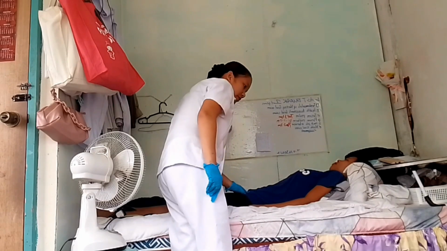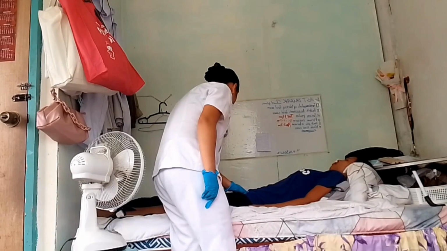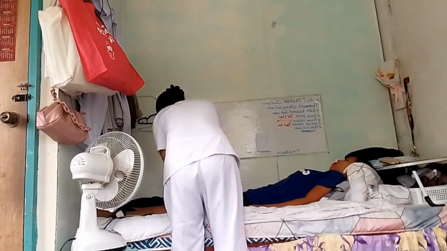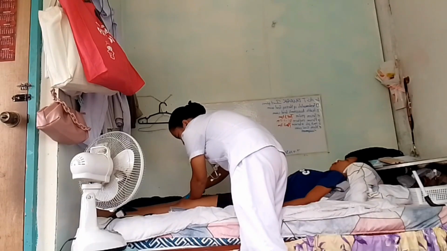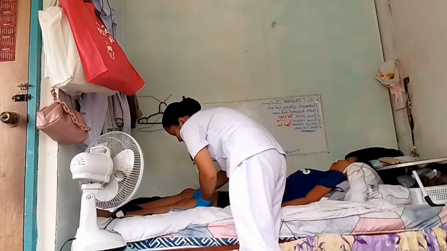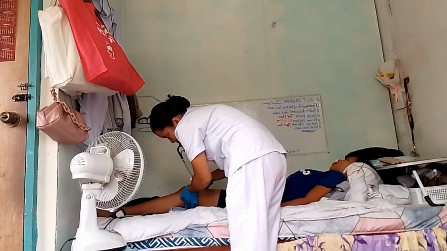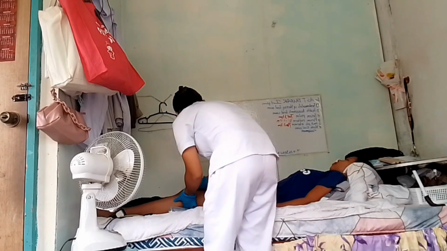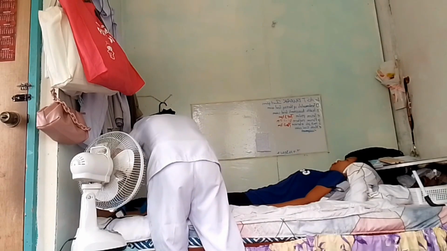Then femoral. Then the popliteal. And the dorsalis pedis.